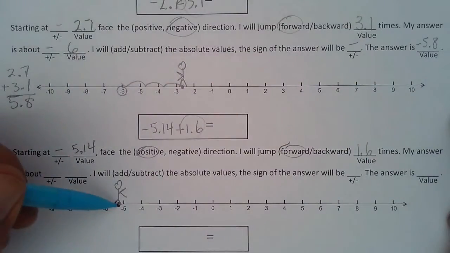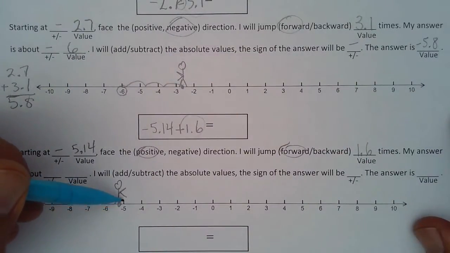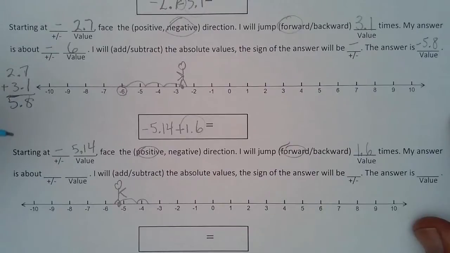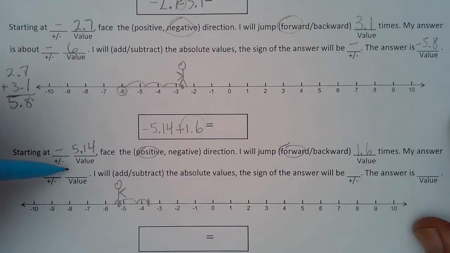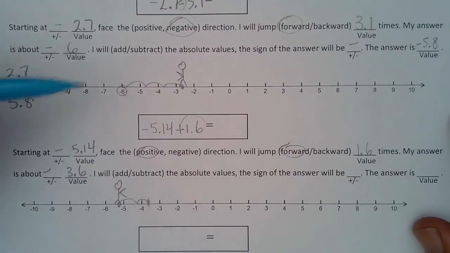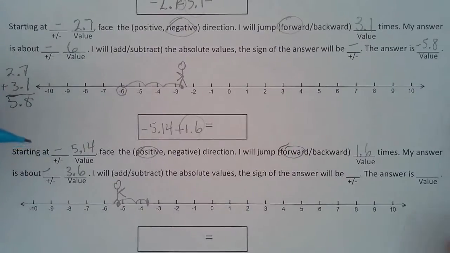So let's think about our answer. If I'm here and I move forward 1.6, that's like a half. So here's like a half of a jump. So that looks like it's about negative 3.6. This is 3, negative 4. I'm going to call it negative 3.6.